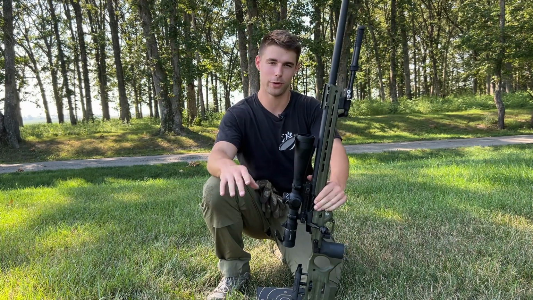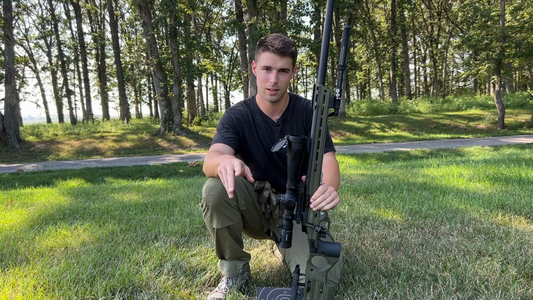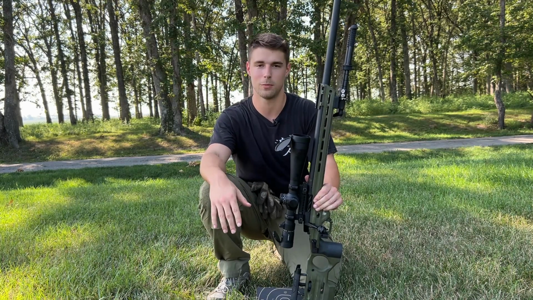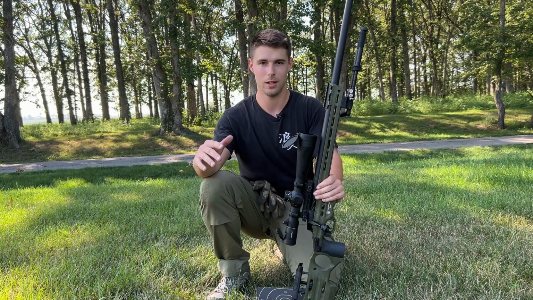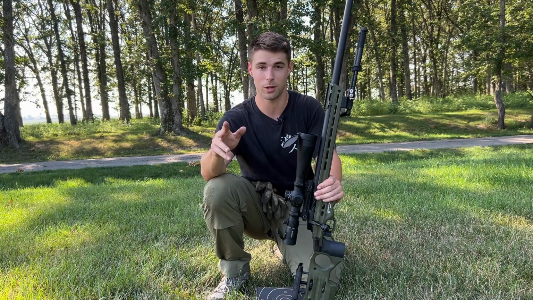Today we're going to be going over 90-degree offset. I'm not talking about having some funky second optic 90 degrees from your other optic. I'm talking about literally shooting your gun sideways.